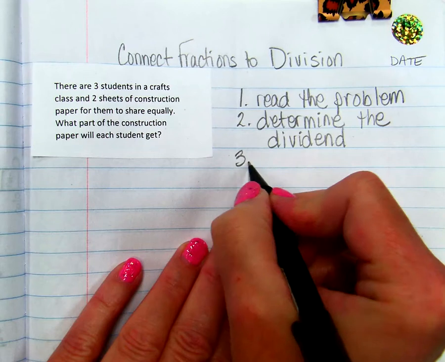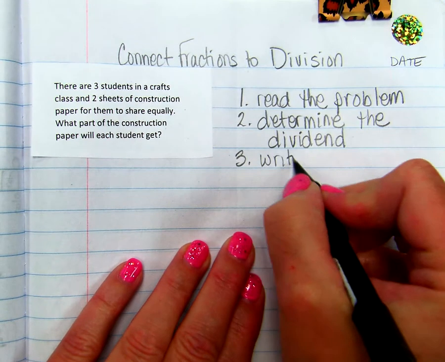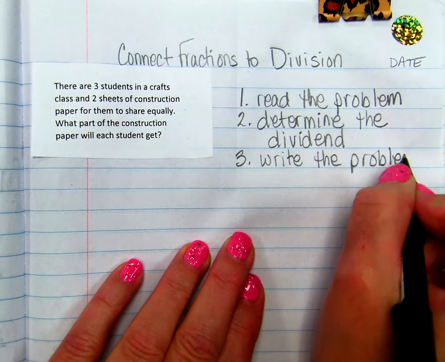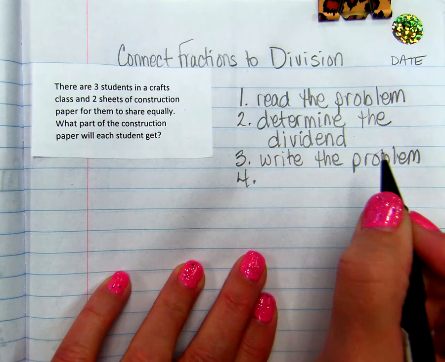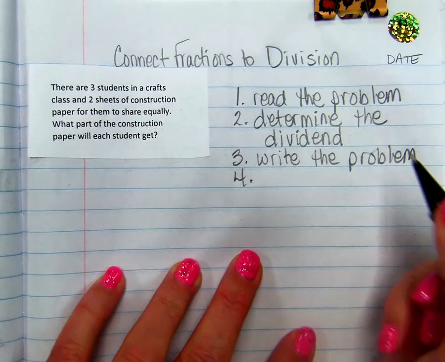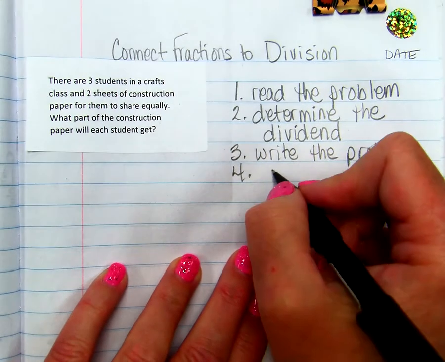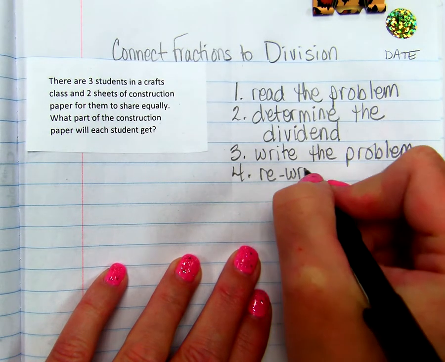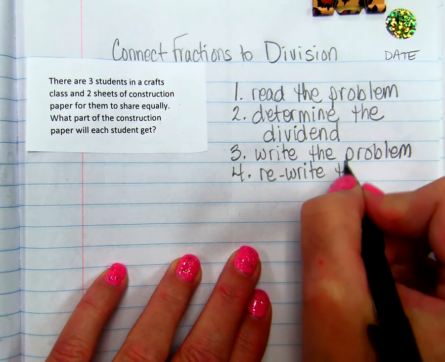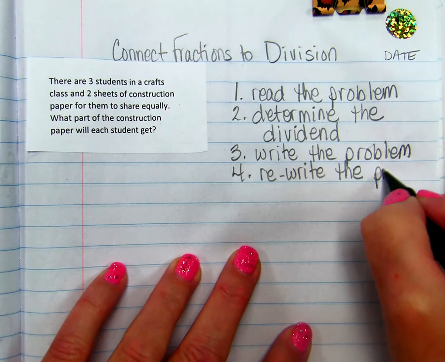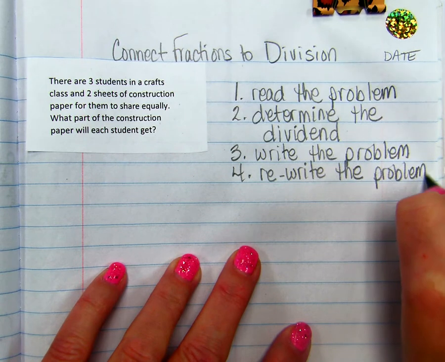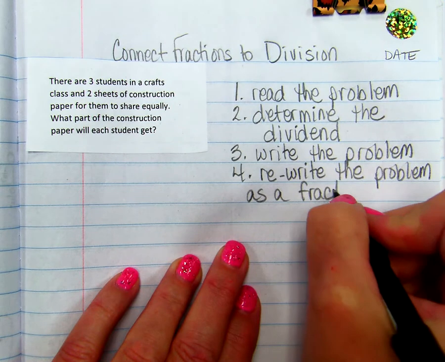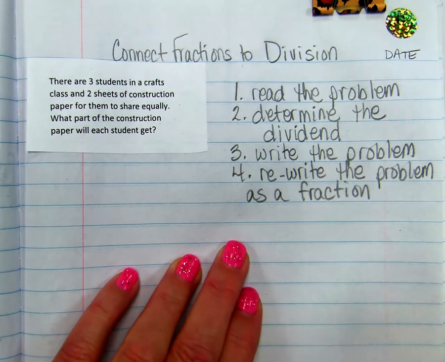Number 3, write the problem. Pretty straightforward. We'll get our problem written down. And number 4, rewrite the problem as a fraction. There you go.